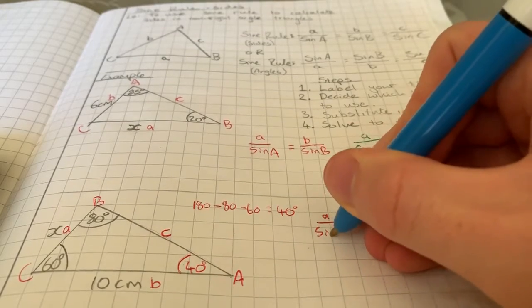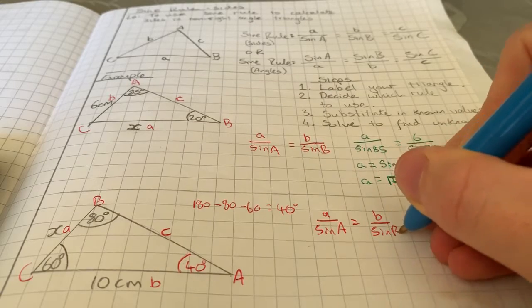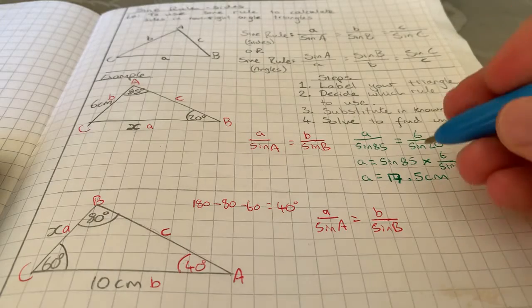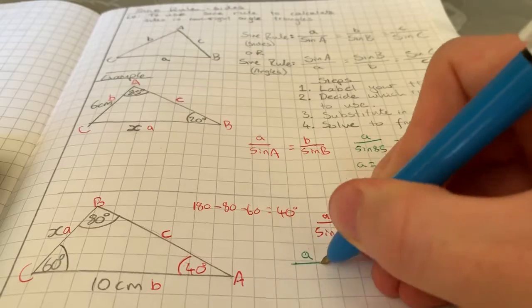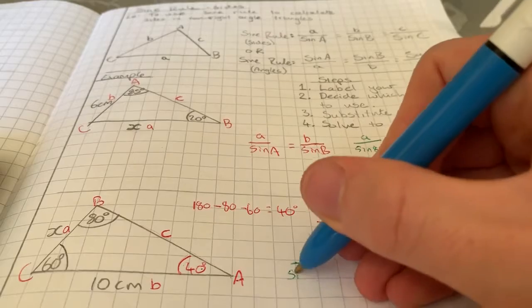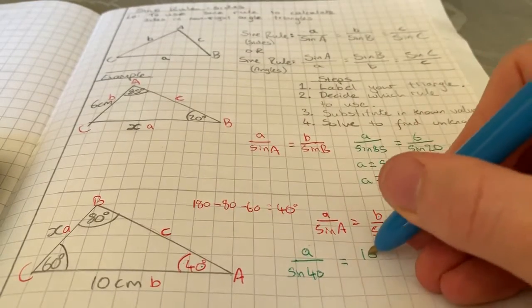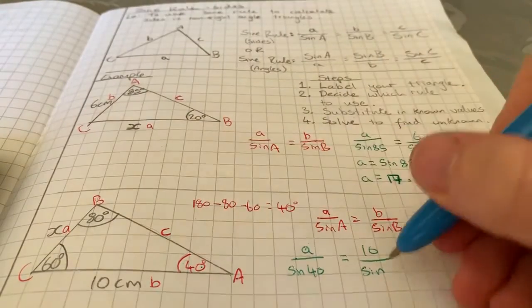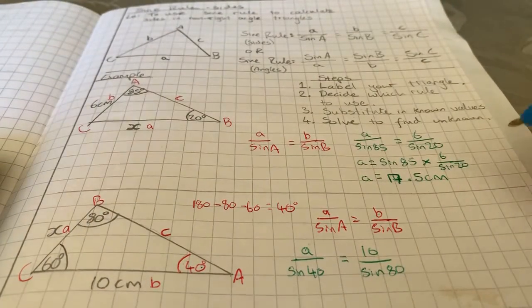a over sine A equals b over sine B. So then, once you've done that, you're going to substitute in the values that you know. I don't know a, so it stays there. Sine A, well that's the 40 here. So a over sine 40 equals b, which is 10, over sine 80. So that 60 degrees is not actually needed in the calculation now.